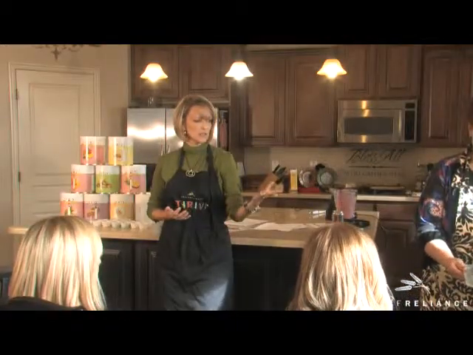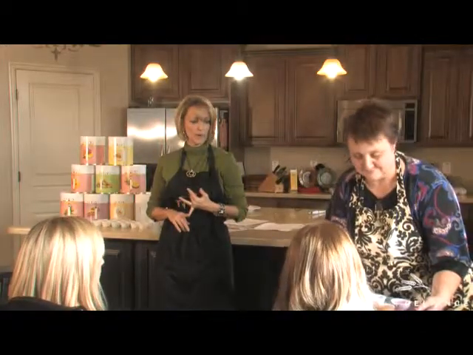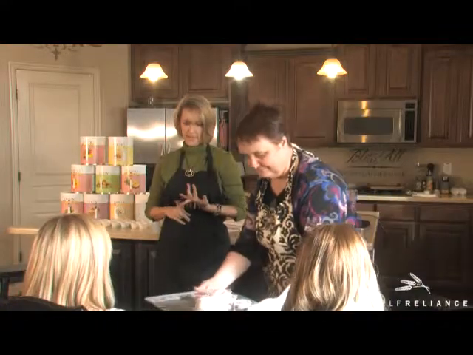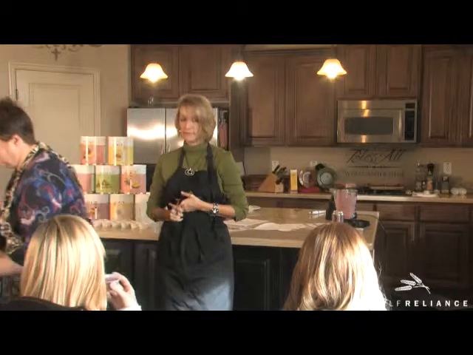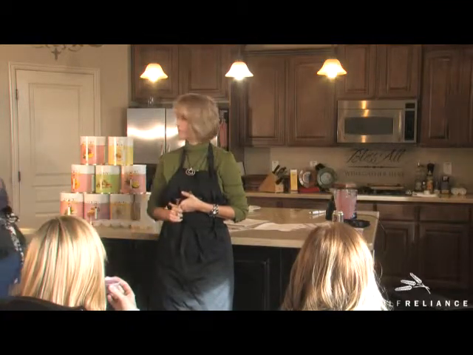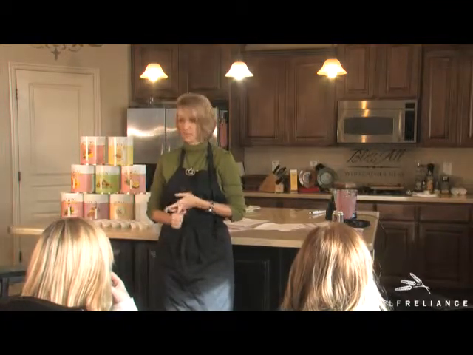So CJ's bringing out our smoothie. This was made with our Thrive blackberries, peaches, some instant milk. What am I forgetting? Some ice and some peach drink. Thank you.